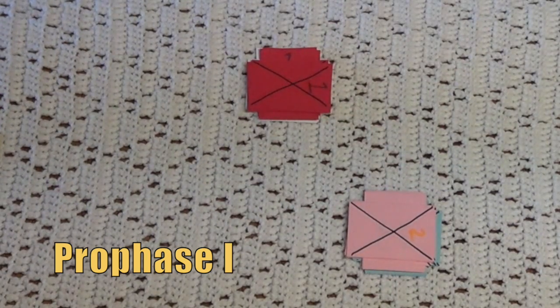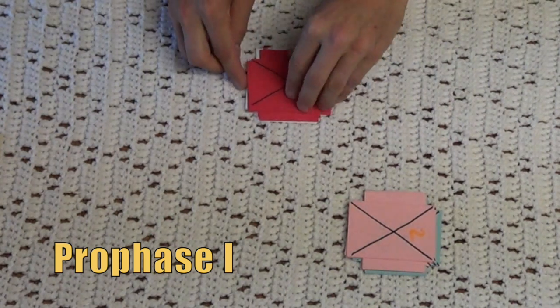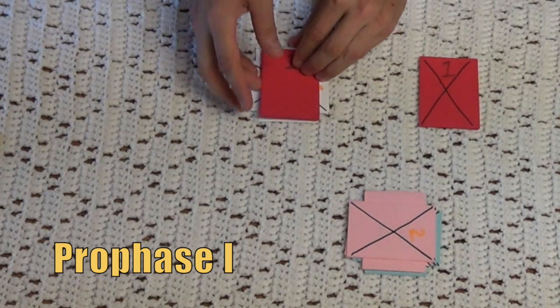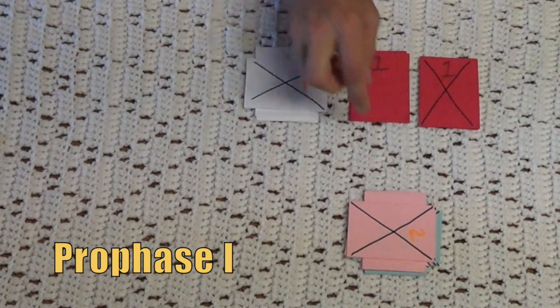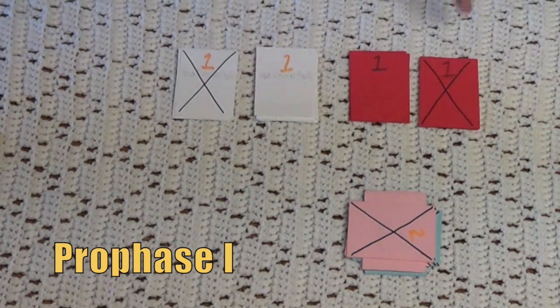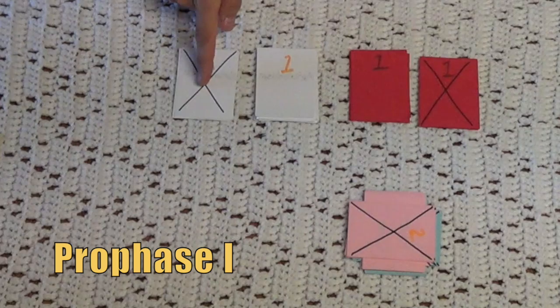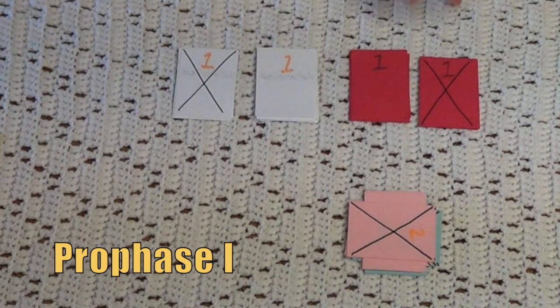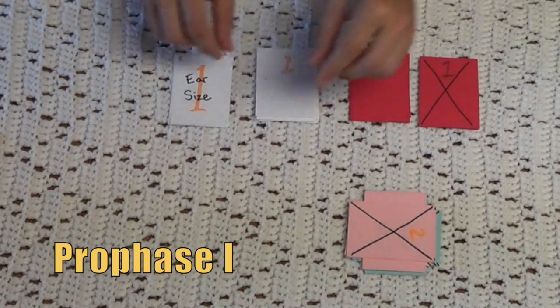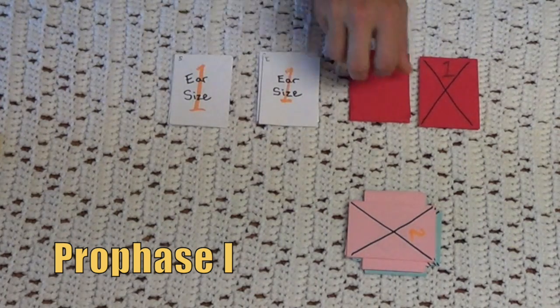So this forms a tetrad, and in this tetrad, something very, very important happens. It is called random assortment. And in random assortment, because they are homologous chromosomes, and because they carry the same genes or types of genes, and they are in the same place, they exchange genes from chromosome to chromosome.